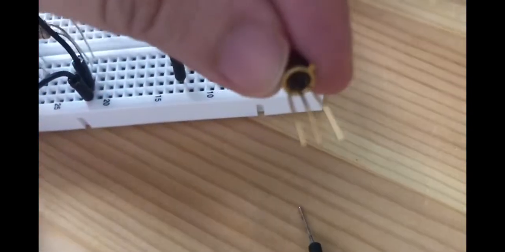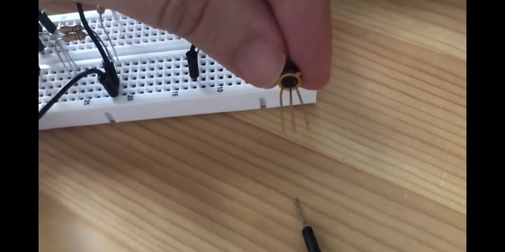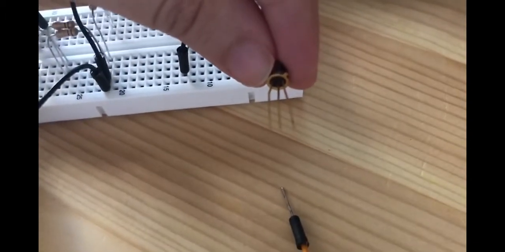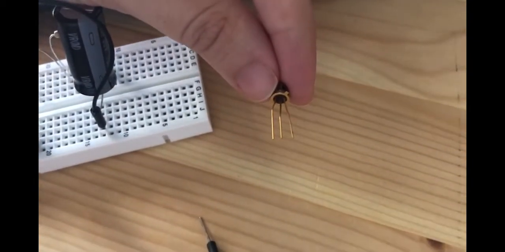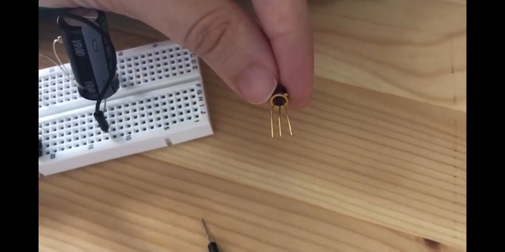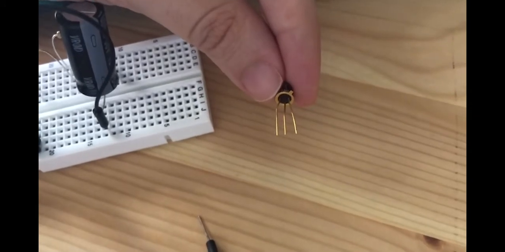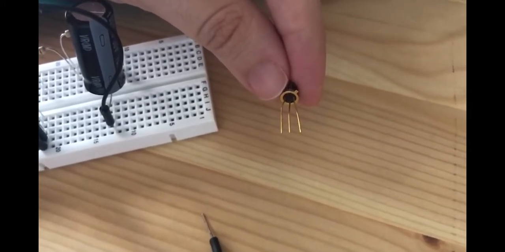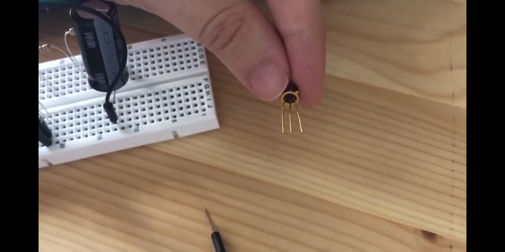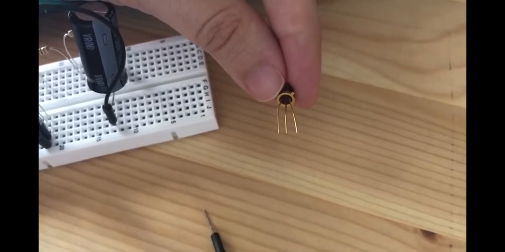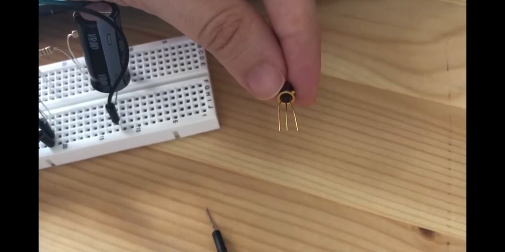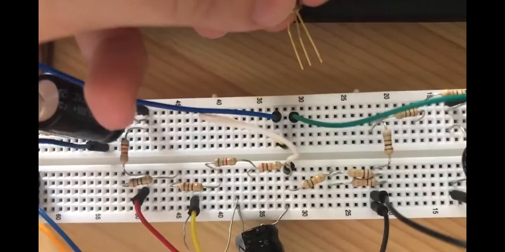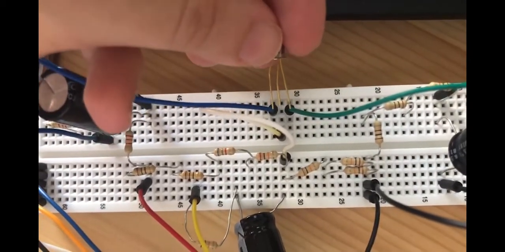And you can see that it looks like this from the bottom. So the right one is the emitter, the middle one is base, and the left one is collector. So I'm going to put it back in my circuit.